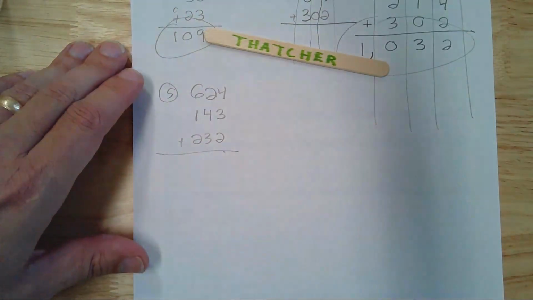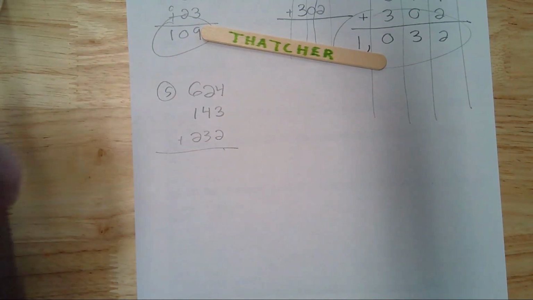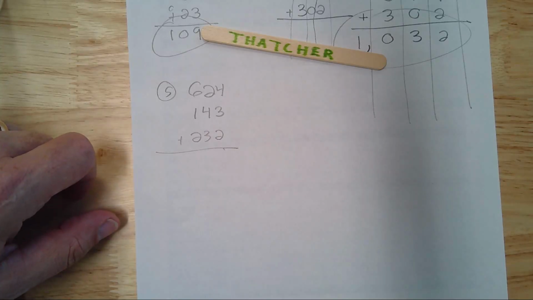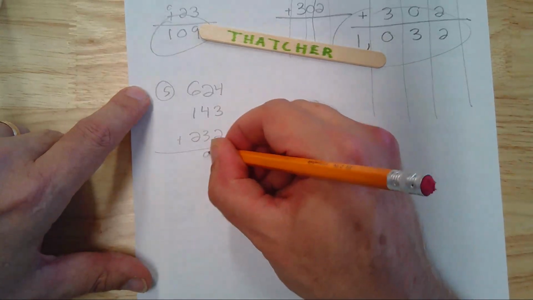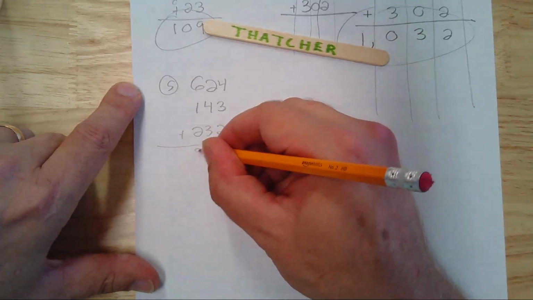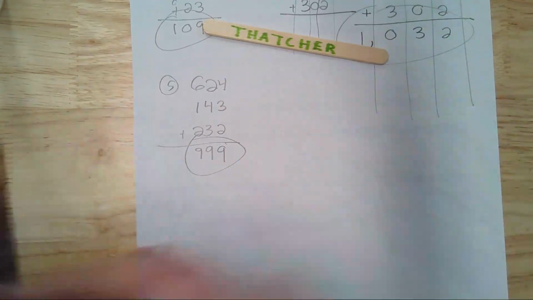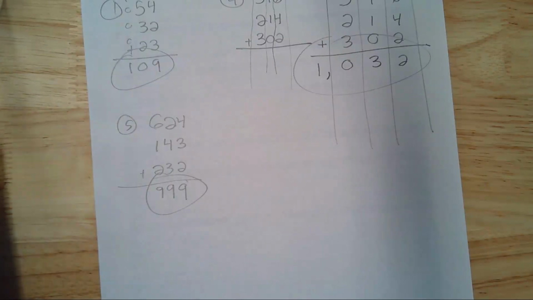Thatcher. 4 plus 3 plus 2 equals 9. 4 plus 3 plus 2 equals 9. Wait, 6 plus 1 plus 2 equals 9. So 999. Amazing, Thatcher. Very good. We'll do a few more. Good, Thatcher.